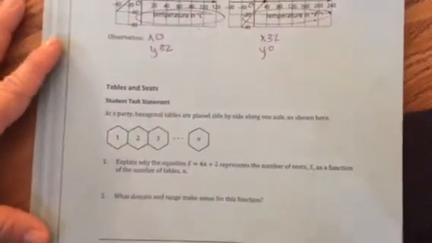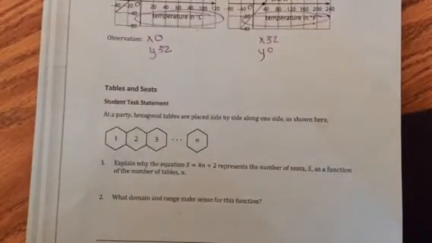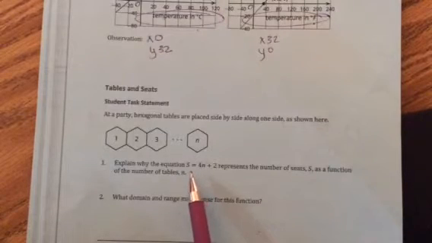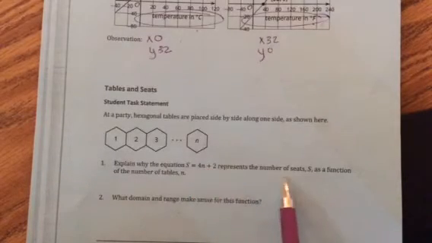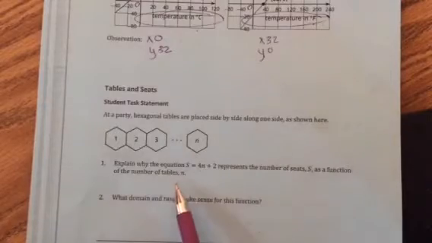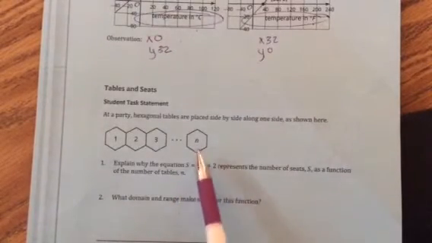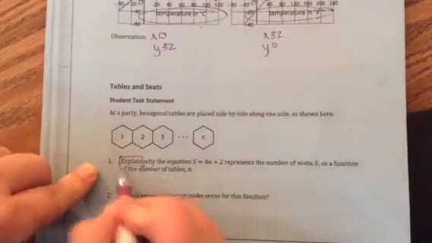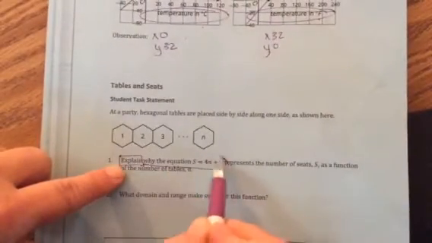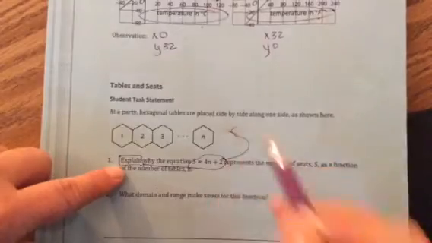So next you're going to look at some hexagonal tables that are going to be placed side by side. They have so many sides that they can be sat at, that's why they're putting them side by side. And so you have an equation that represents that situation where the number of seats is equal to 4n plus 2, which represents the number of seats as a function of the number of tables, when the number of tables is going to be represented by the n. I would like you to go ahead and pause the video to explain why this equation actually represents that diagram there.